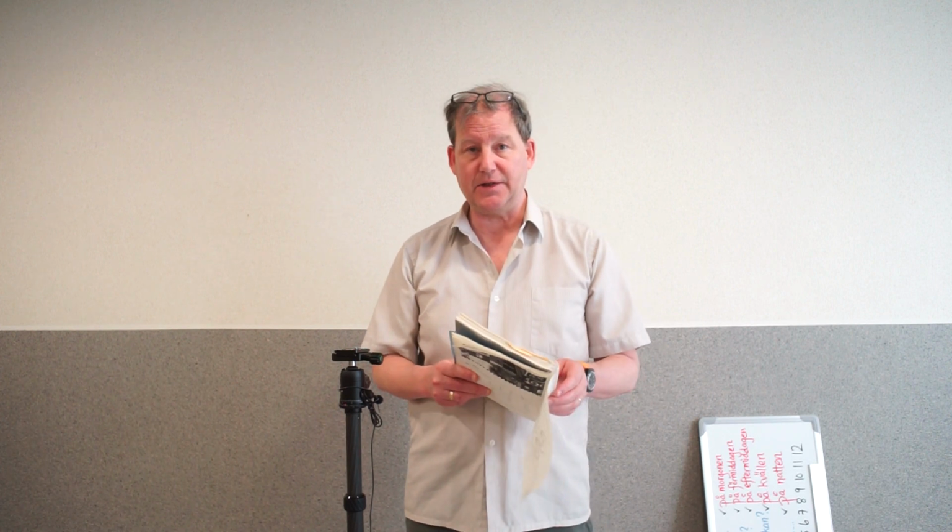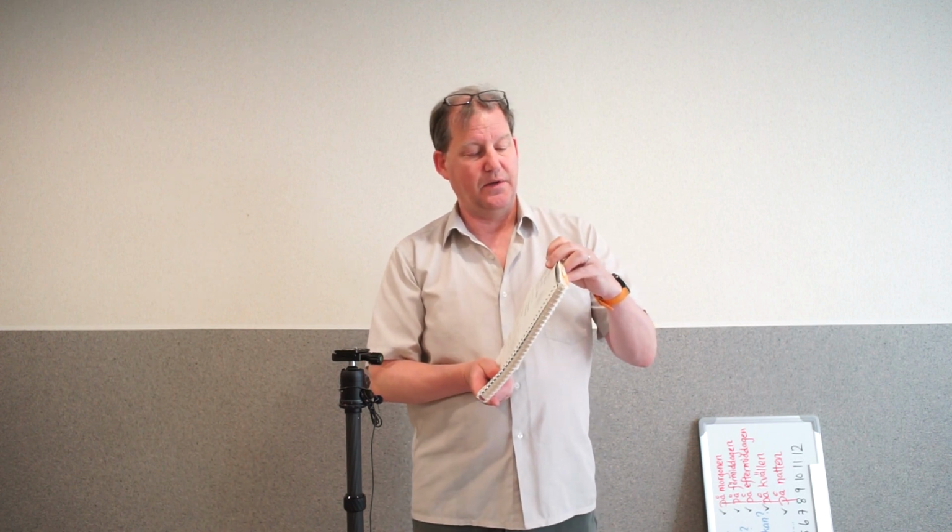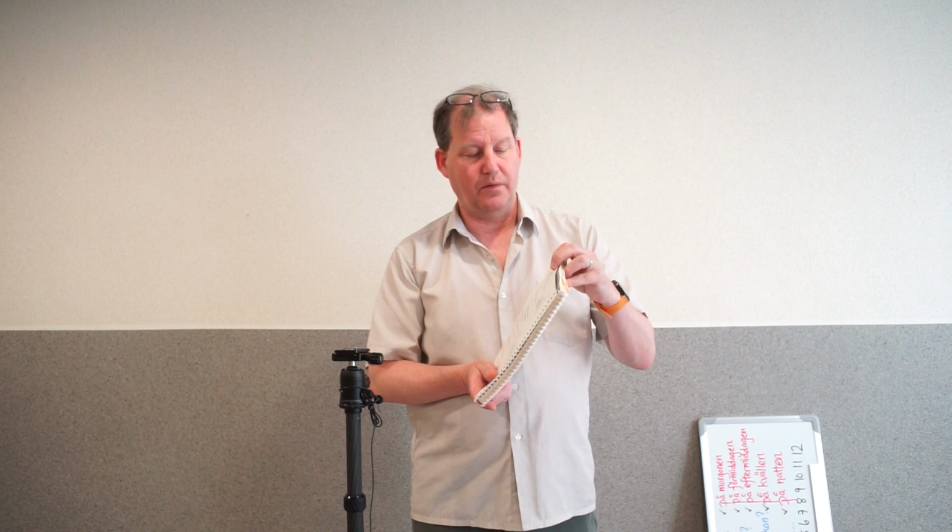Page 28. Here it is about how you can use the numbers. And first it says, säg jämna tal, säg udda tal, räkna baklänges. So what does it mean? Well, jämna tal means even numbers, like 0, 2, 4, 6, 8, 10, and so on.